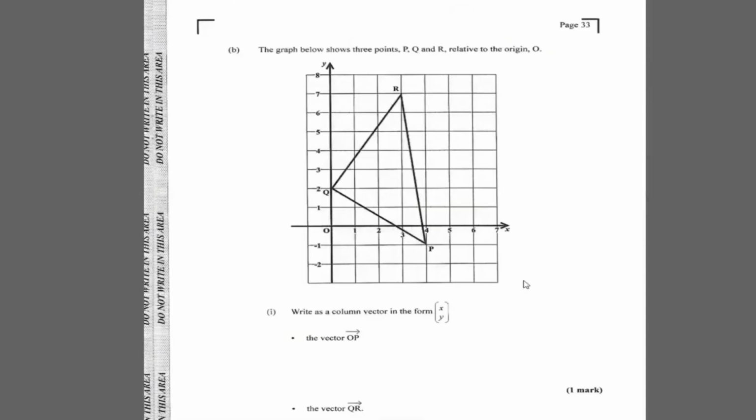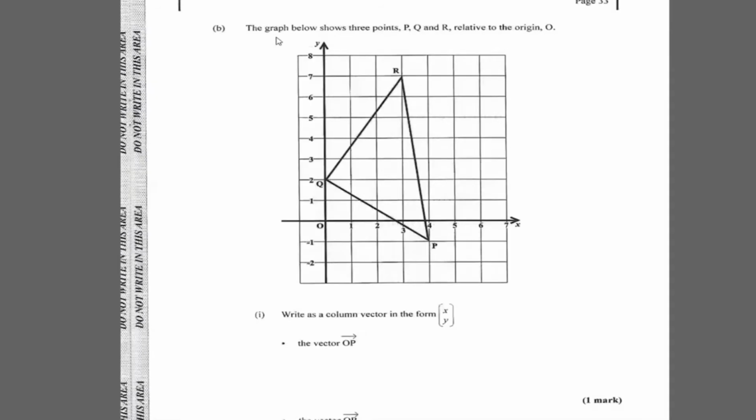So it says now, the diagram or the graph below shows 3 points on a vector: P, Q, and R. It says write as a column vector OP. The first thing we need to do is spot the point P. The point P is right here. The point P is (4, -1). So OP is going to be (4, -1). That's OP, which is nice and easy.